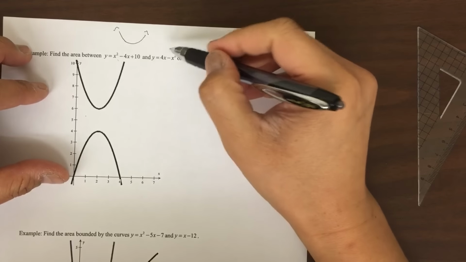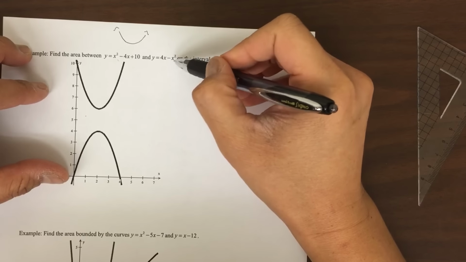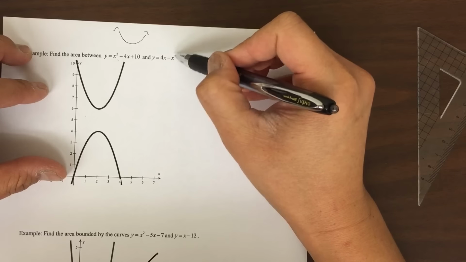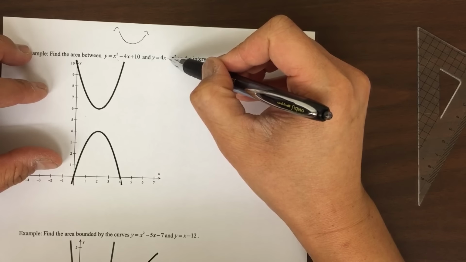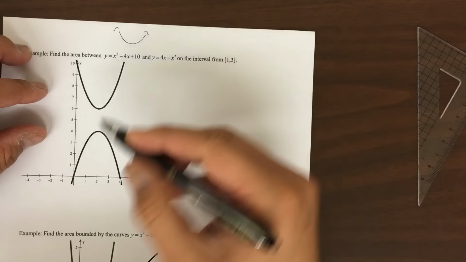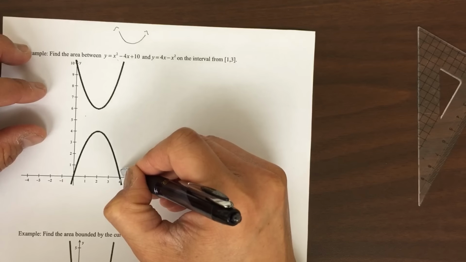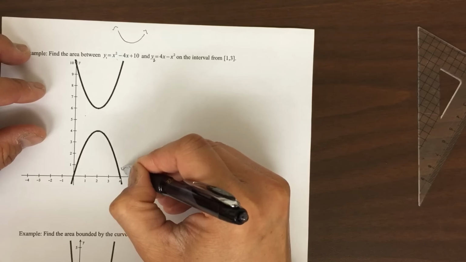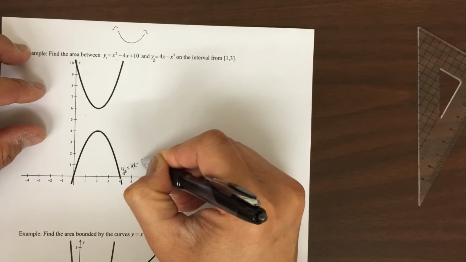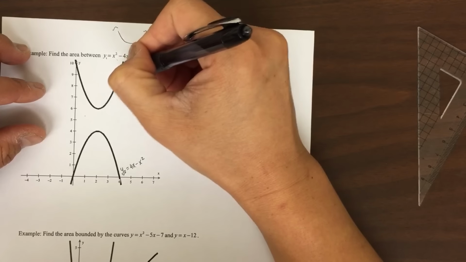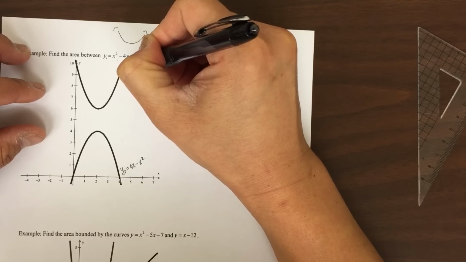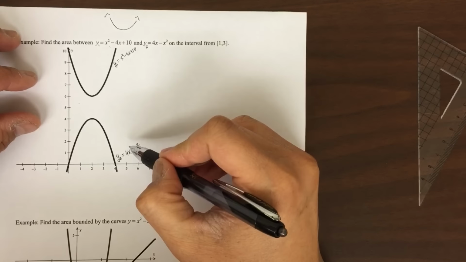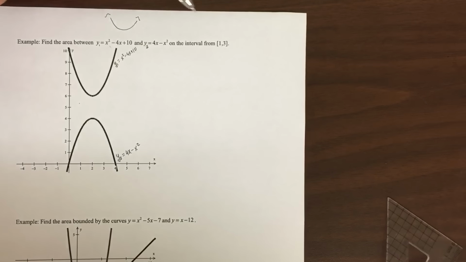So this is the first function. This is the other function, which is another parabola or quadratic function that opens down. The reason why it opens down is because there is a negative in front of x squared. So it's pointing to this curve right here, so this second function is this guy down here. So this is that guy, 4x minus x squared. And then this is the top guy, which is x squared minus 4x plus 10. Top function, bottom function. We want to know the area from 1 to 3.